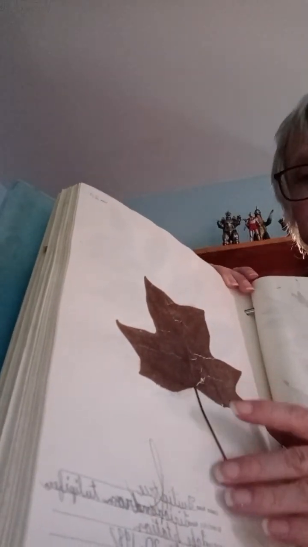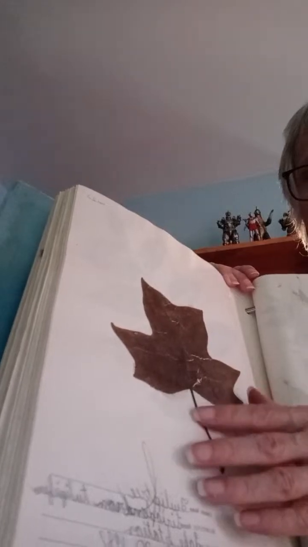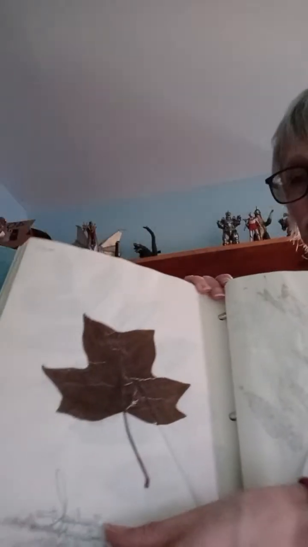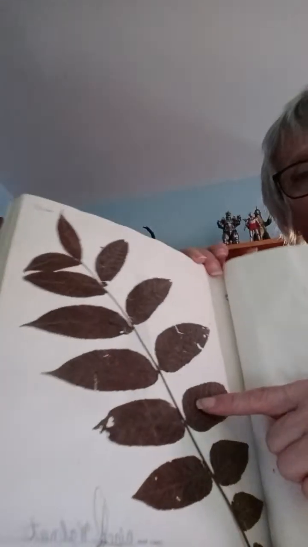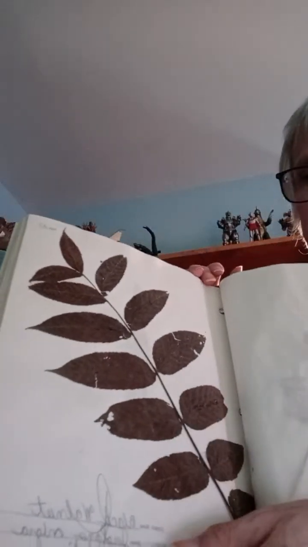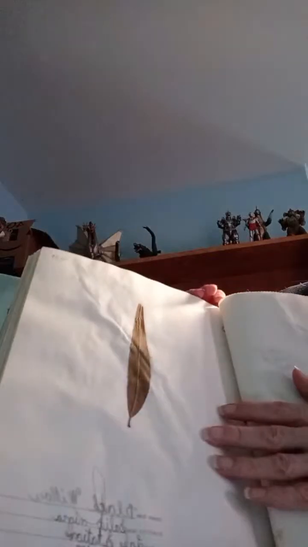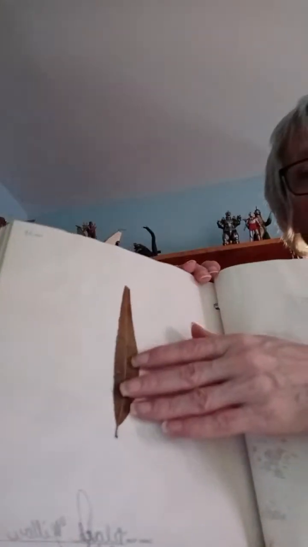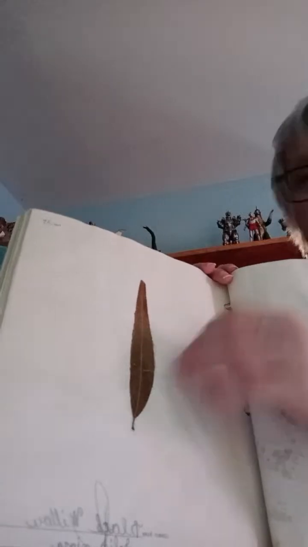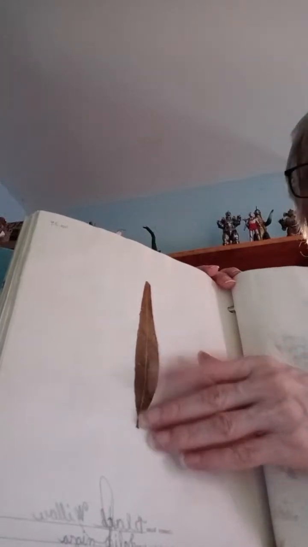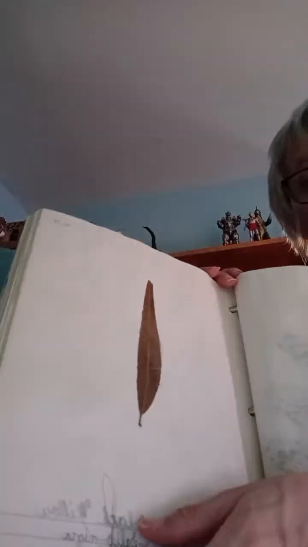This is tulip tree. This is Indiana's state tree. This is black walnut. Of course, the nuts are edible anyway. This is black willow. Now, willow is kind of cool because you can scrape off the bark, and you can make a tea out of the bark, and it has the same chemicals that are in aspirin.